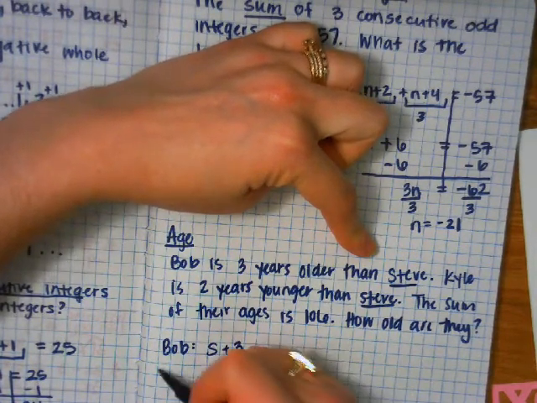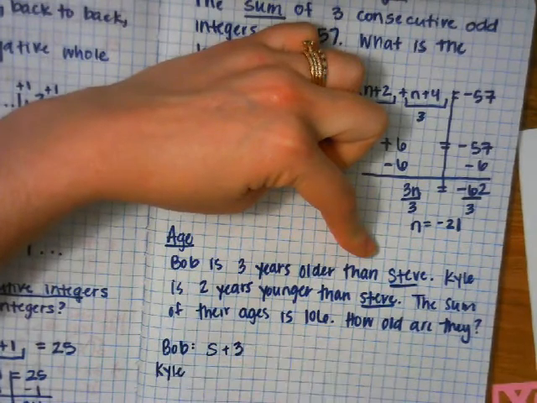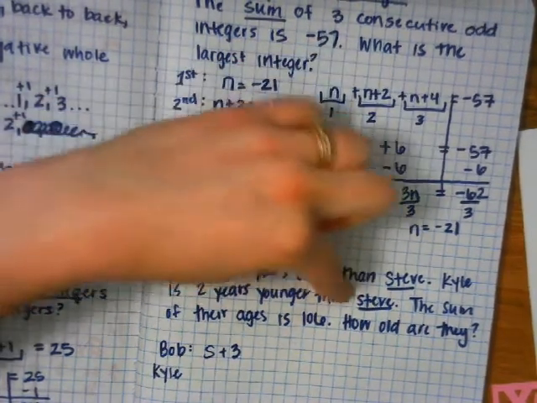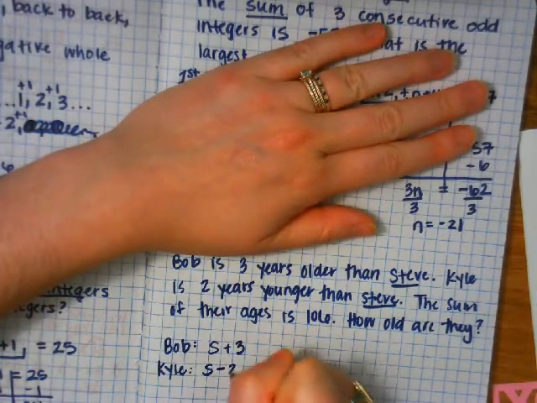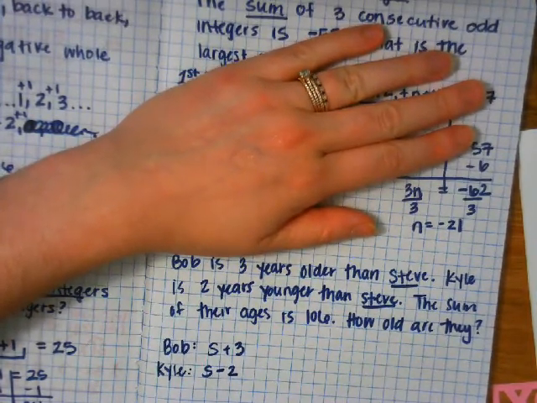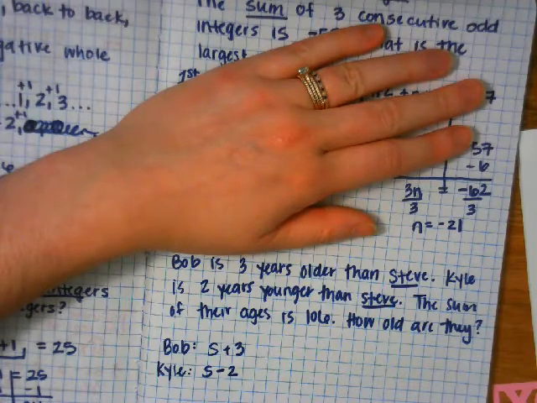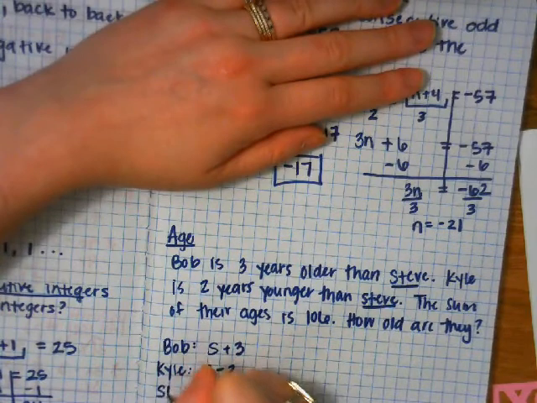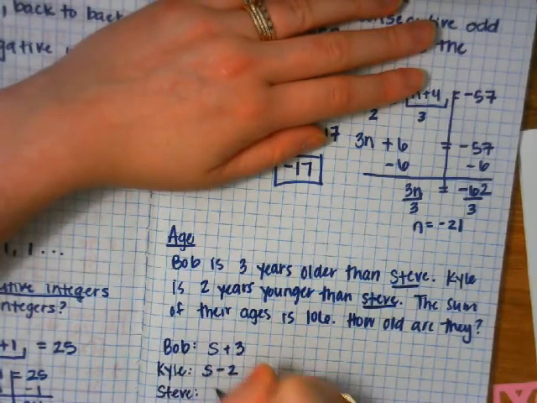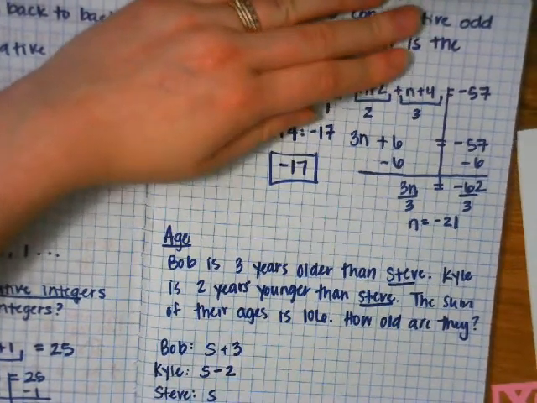Then we have Kyle, and it says Kyle is 2 years younger than Steve, so that means Steve take away 2. And then obviously our last person is just Steve, and Steve is just S.